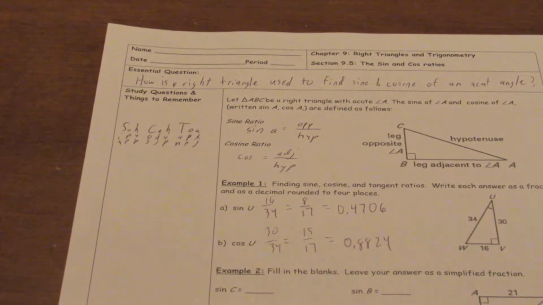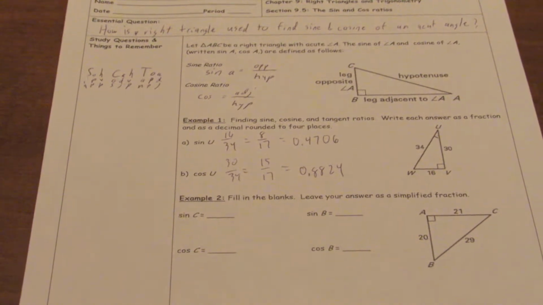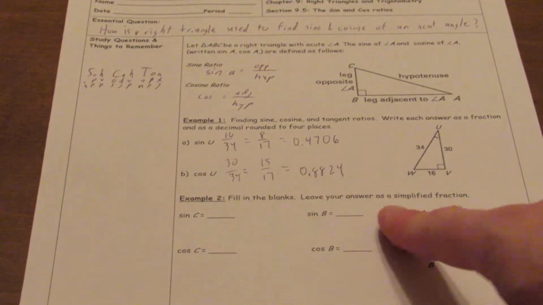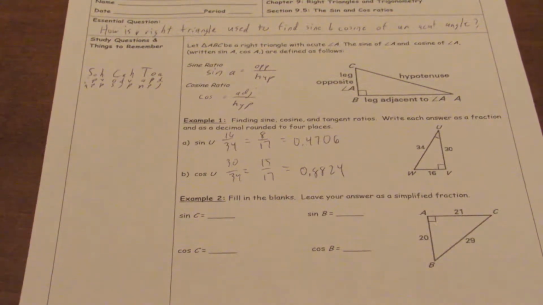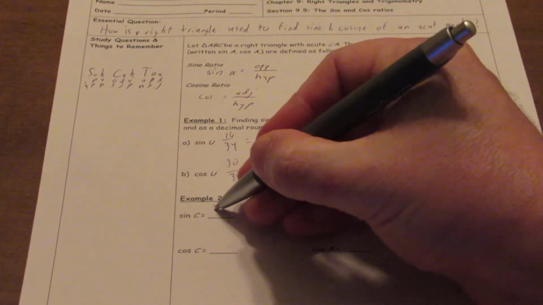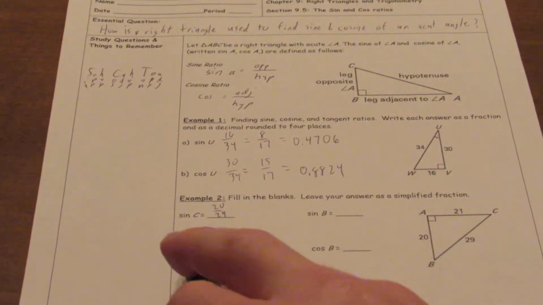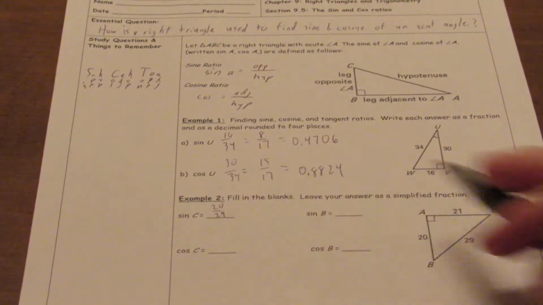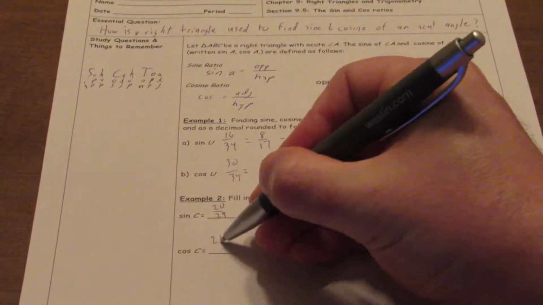Then example 2. It asks me to fill in the blank, so these are going to be fractions. Leave them as simplified fractions. Sine of C is opposite over hypotenuse, so 20 over 29. That does not reduce. Then cosine of C is adjacent over hypotenuse, so 21 over 29.